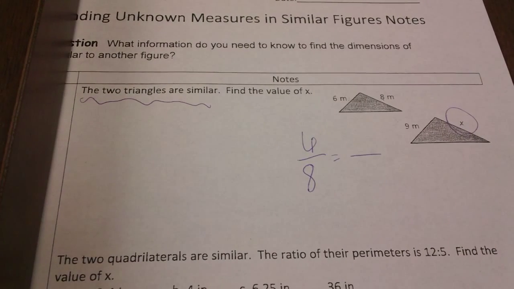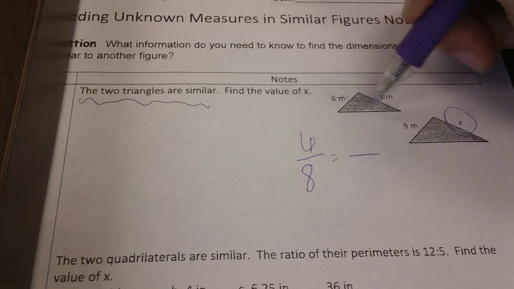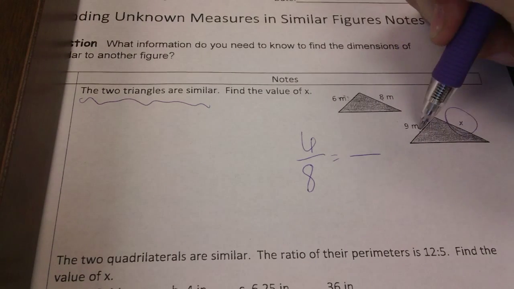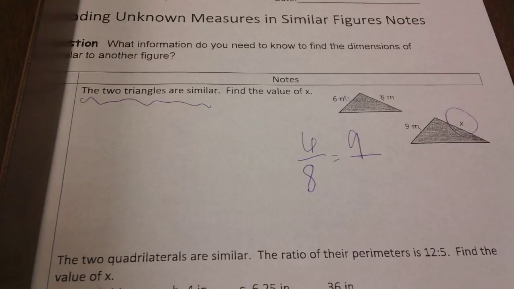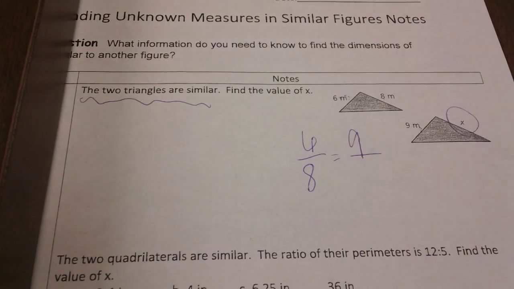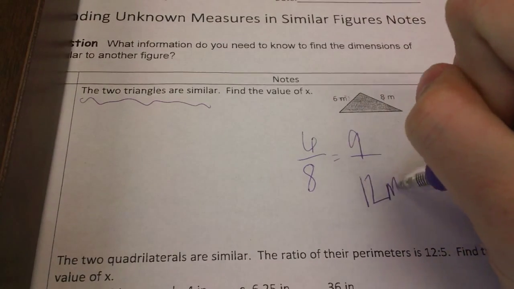And then our proportion, you can see that 6 and 9 are corresponding sides. They go together. So because they go together, the 9 has to be across from the 6. And then we can find our x value by doing 9 times 8 divided by 6, and we get 12 meters.